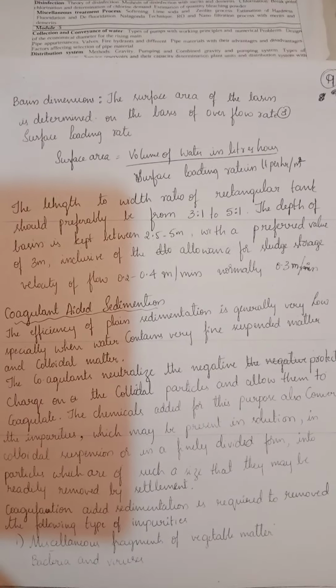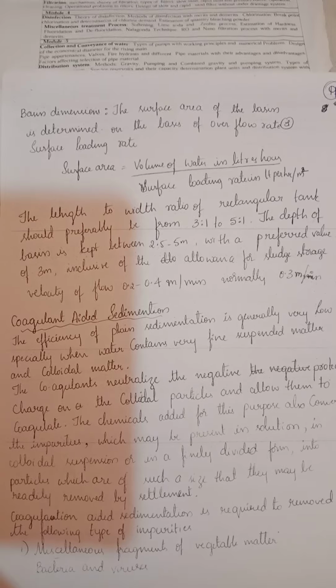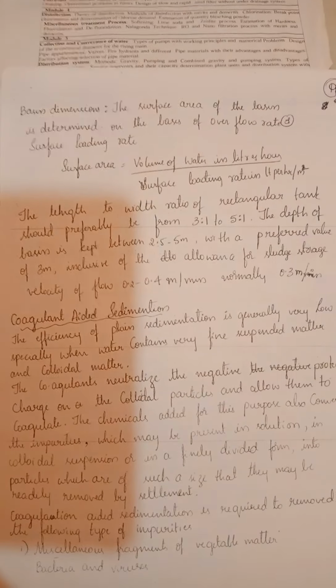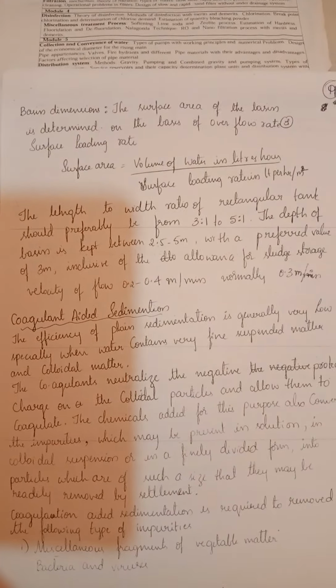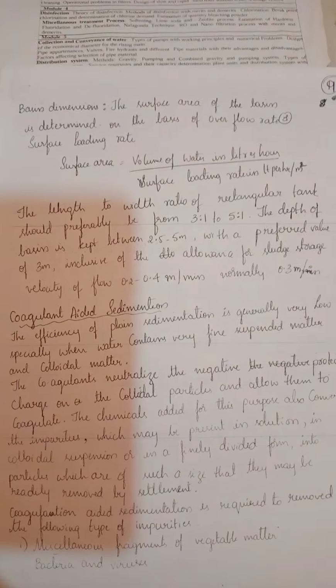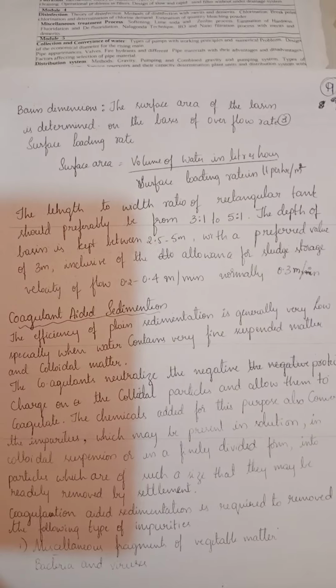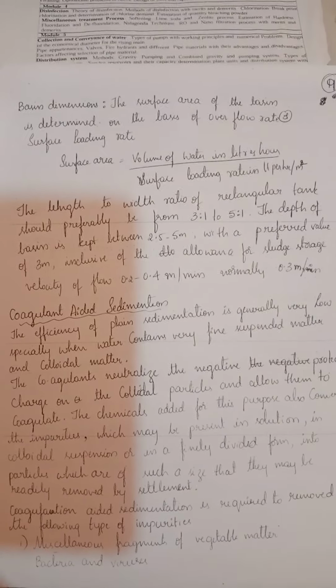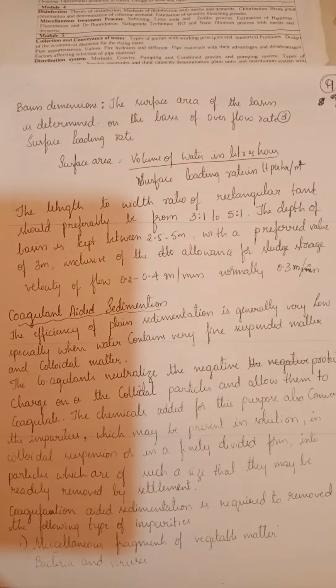Next design element is basin dimension. The first design elements were the detention time and overflow rate, and the next one is basin dimension. The surface area of a basin is determined on the basis of the overflow rate and surface loading rate.